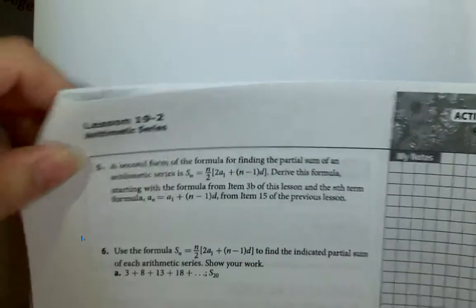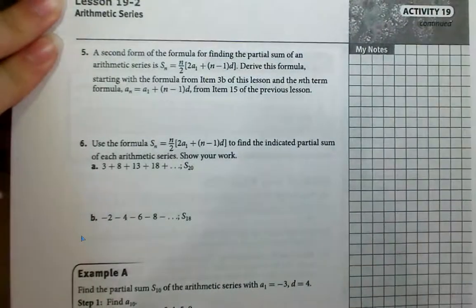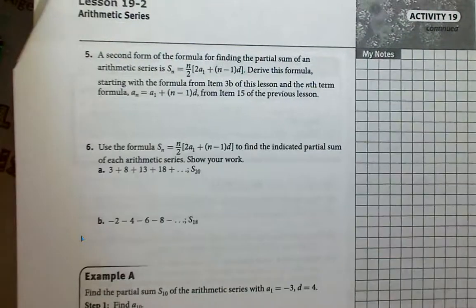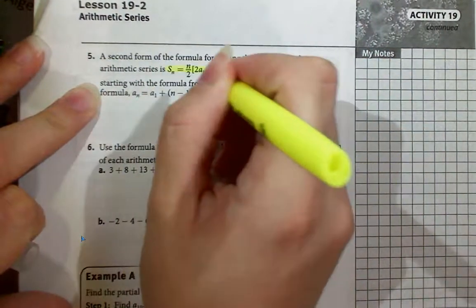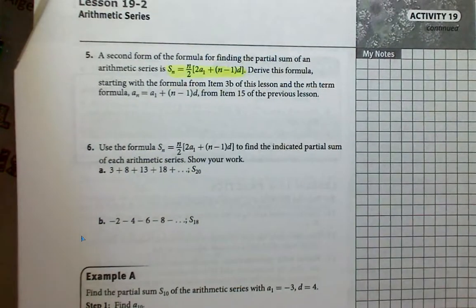All right, so now a second form of the formula for finding the partial sum of an arithmetic series is S sub n equals n over 2, times 2 times a sub 1 plus n minus 1 times d. So I would like for you to try to derive this formula.